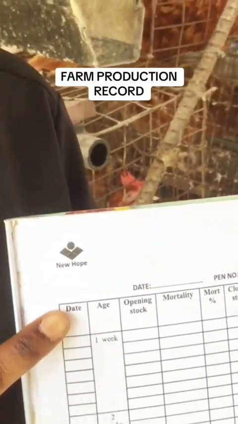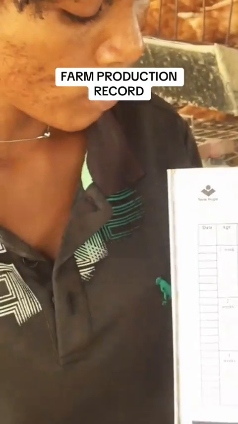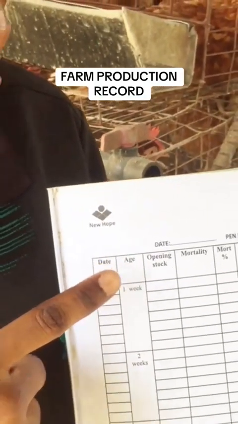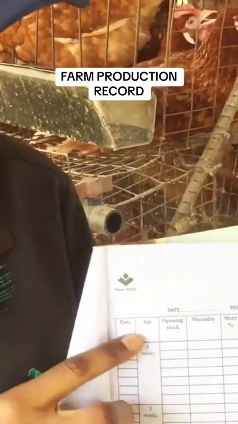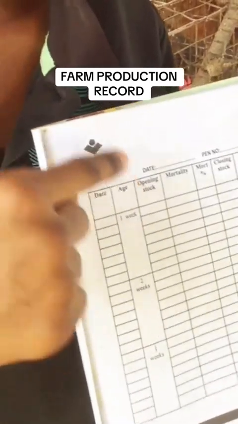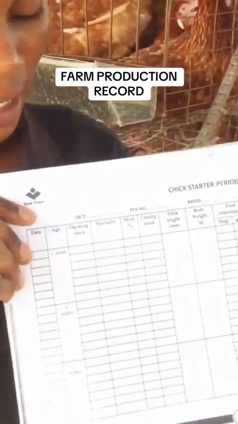This is the date. This is the first column. This column is for the date. Then the second column is the age of the birds. Week 1, week 2, week 3, then week 4, week 5, week 6. The third column here is the opening stock. That means the number of birds you have on your farm. I hope you can see it very well.